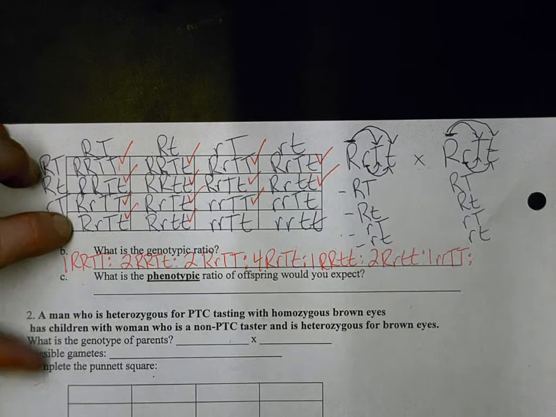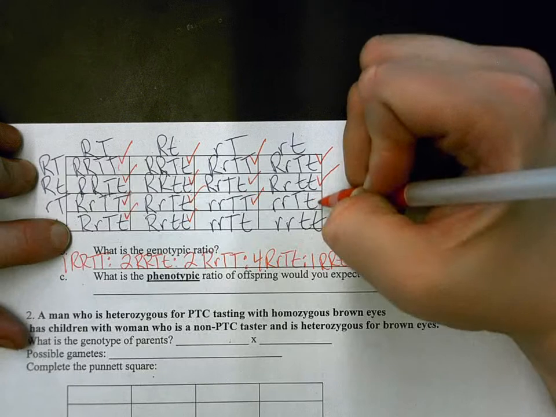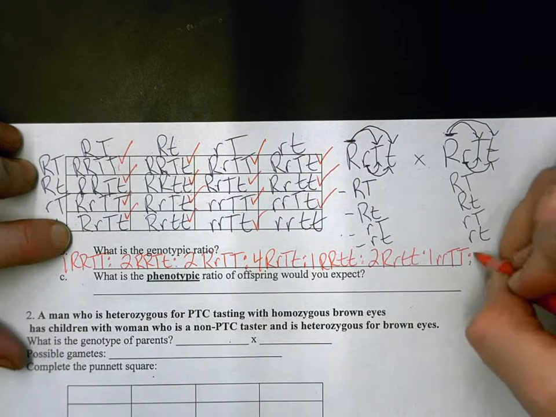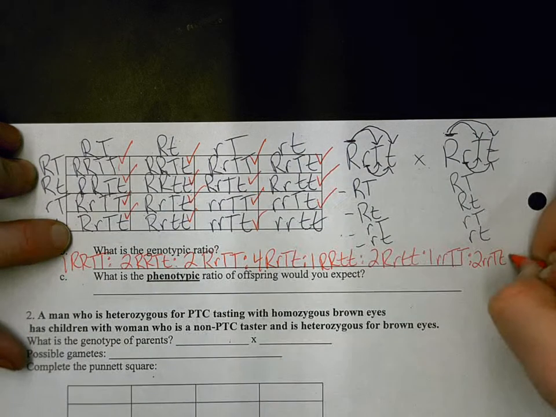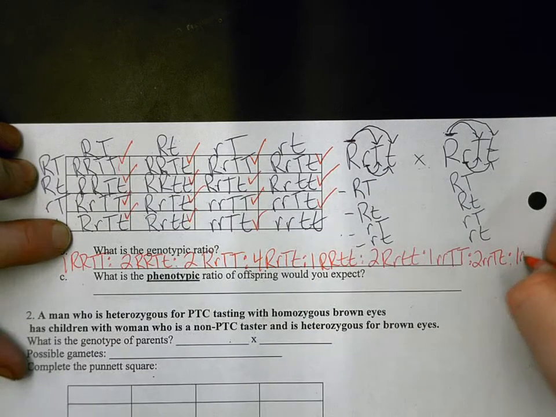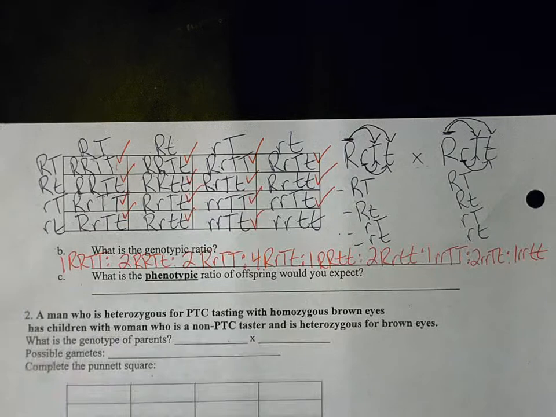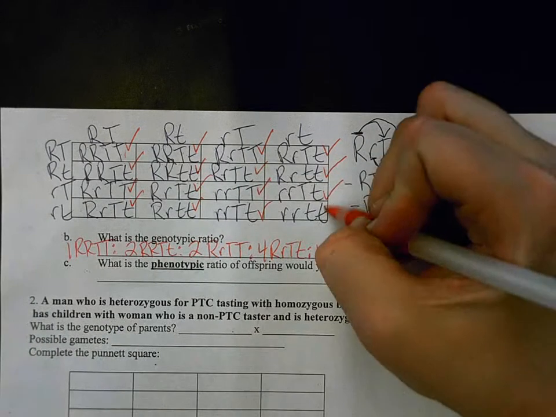You can see this is a very long genotypic ratio. The next one, 1, 2. And the last one is the final genotype. So that's the genotypic ratio. That's as hard as the genetic problems can get that I'll give you.